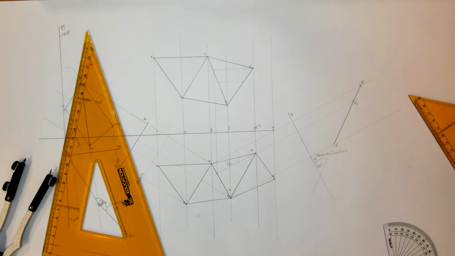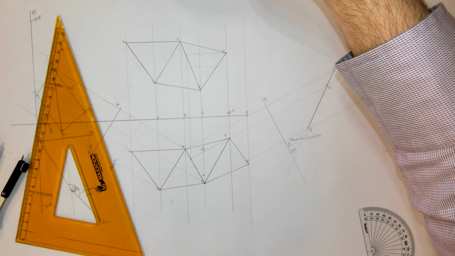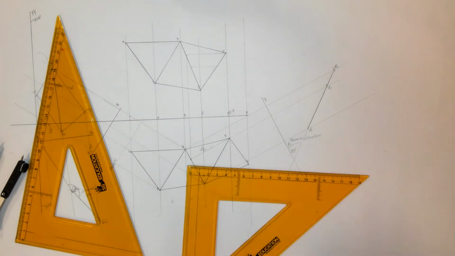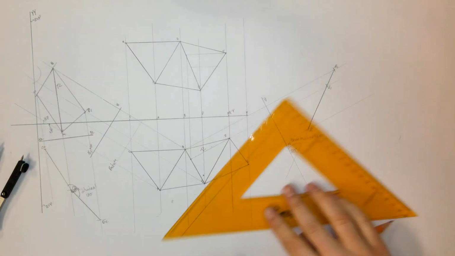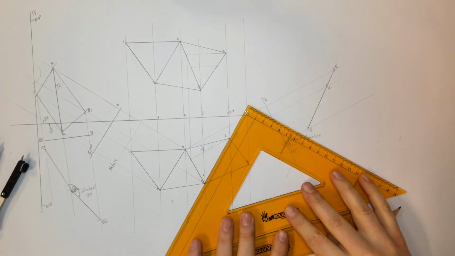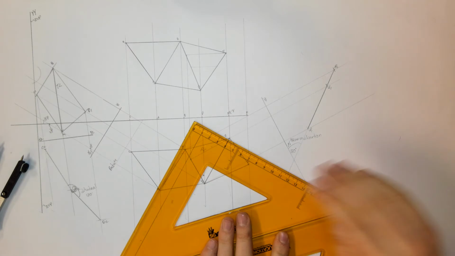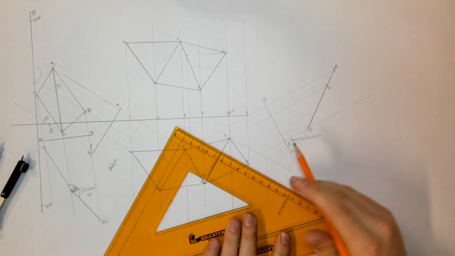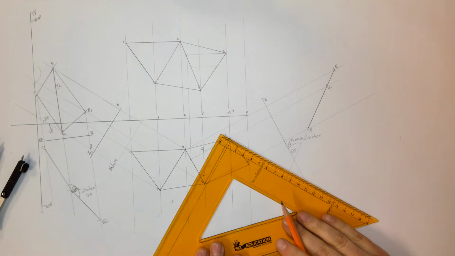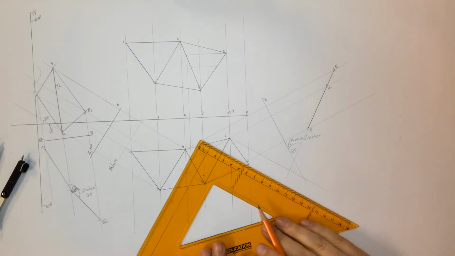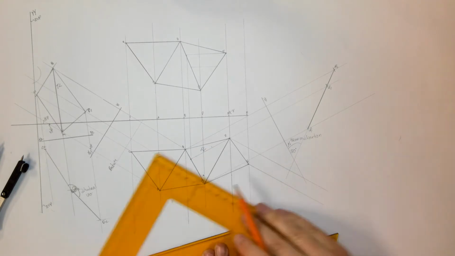So I'll just move my visualizer as much as I can. To do this, part D, I'm going to have to, as I said, look perpendicular to line DE. So I have a set square up, and a set square underneath it, sliding the set squares.